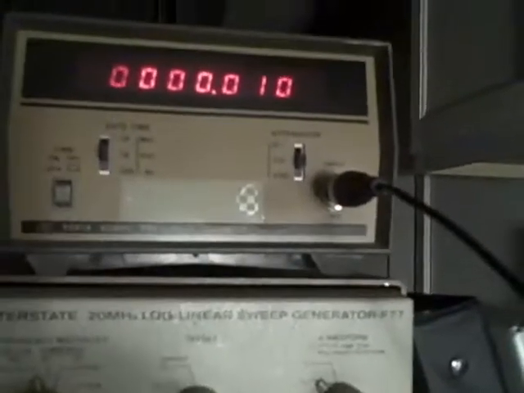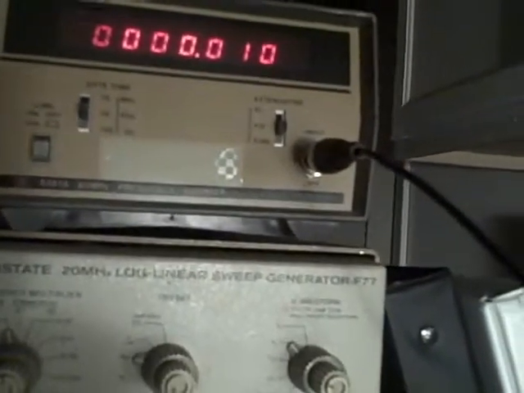Turn that down just a fraction. Alright. Anyway, we're right now set at 0.1 seconds per division. And if we were at 1 second per division and running at 1 hertz, then you would have 1 cycle every division.